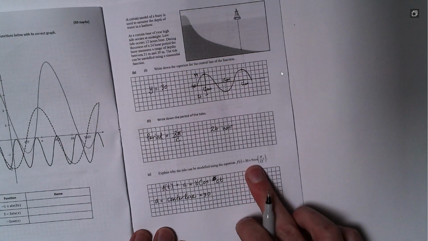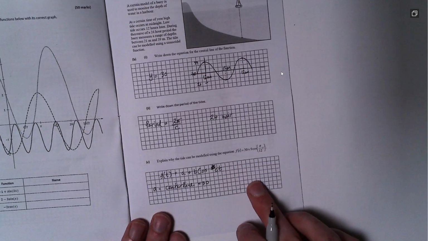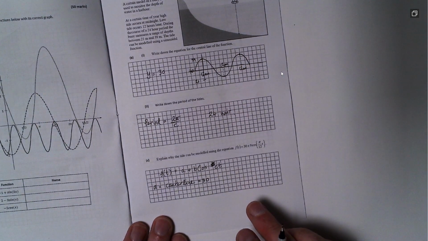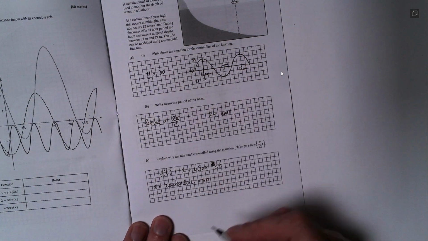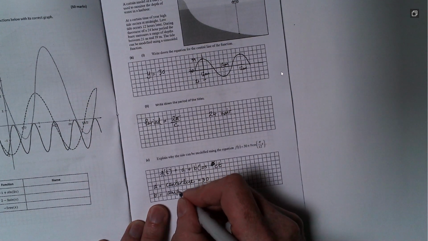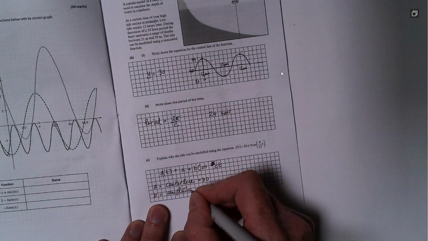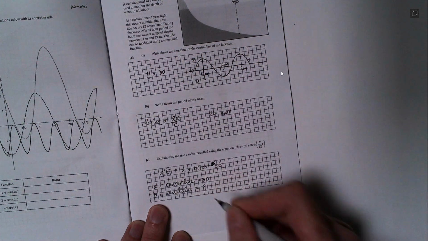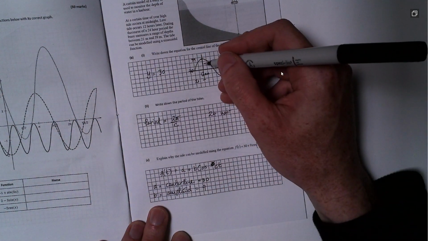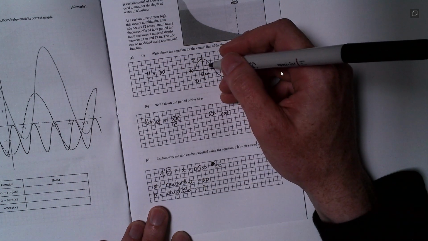A is your central line, which is equal to 30. B is then the amplitude, which is 9. Because it starts at the high point, it has to be a cosine graph.